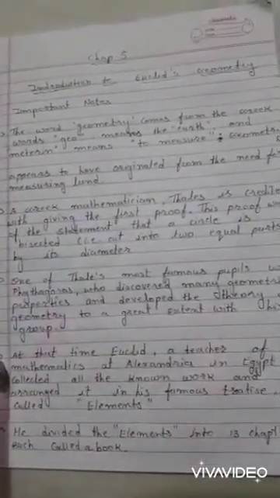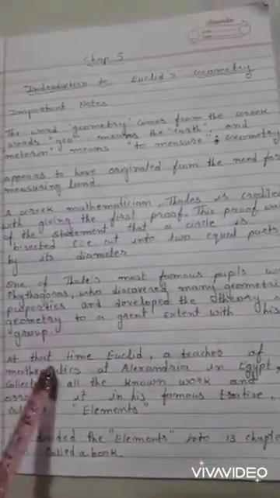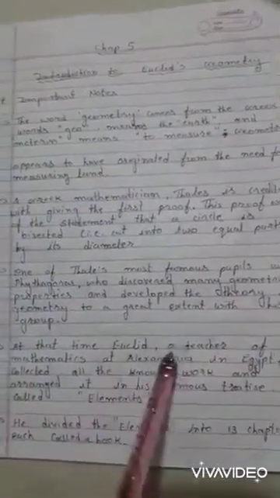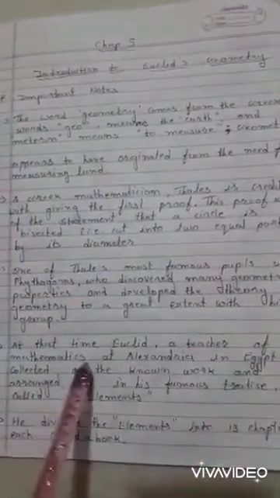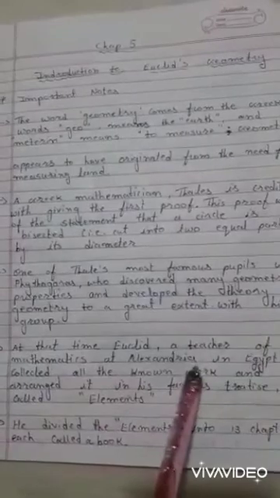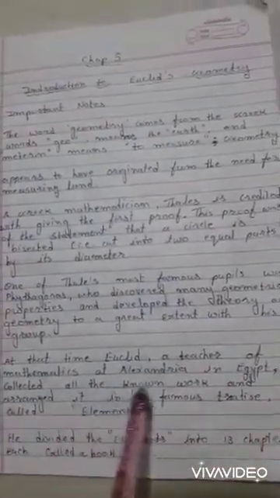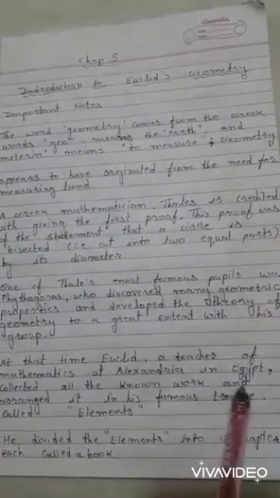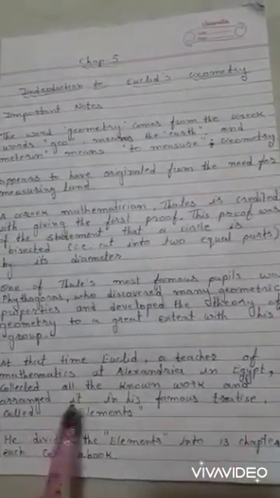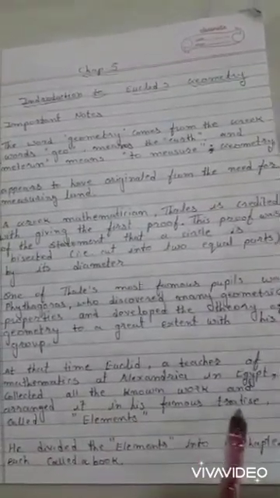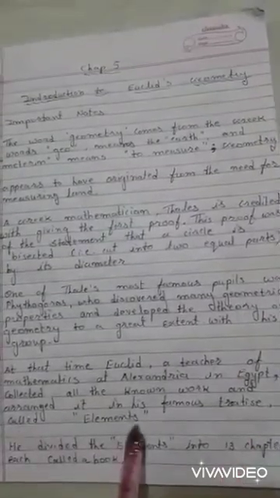Now the fourth point. At that time, Euclid, a teacher of mathematics at Alexandria in Egypt, collected all the known work and arranged it in his famous treatise called Elements.